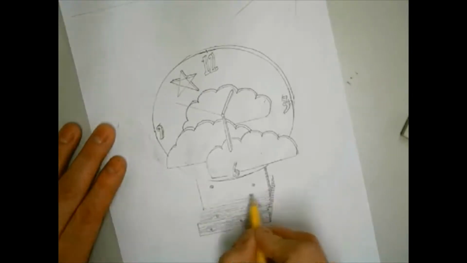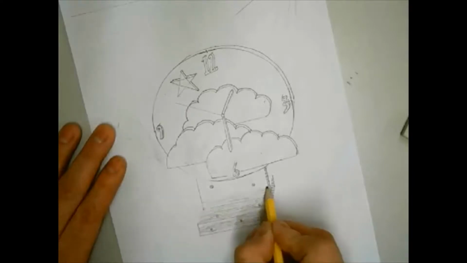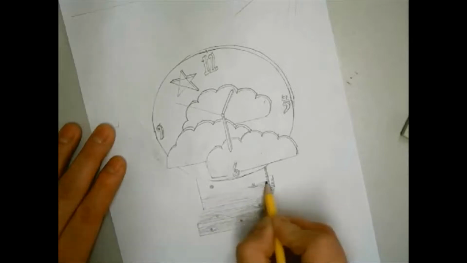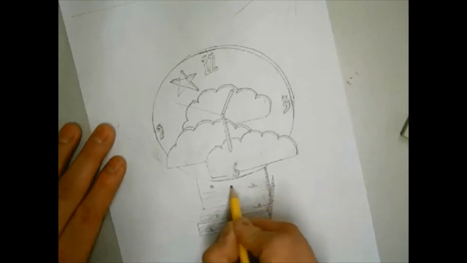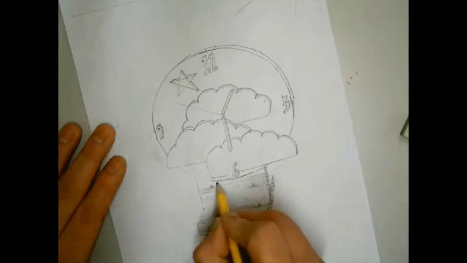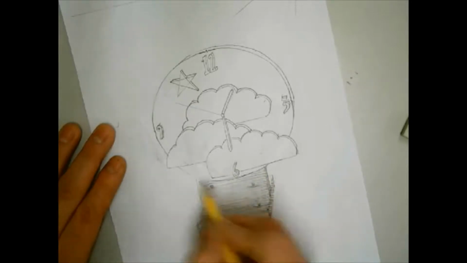Repeat this stage for all the other surfaces. Watch the video closely. Remember to make sure the grain lines are parallel to the horizontal or vertical lines of the stand, except when they meet the knots.